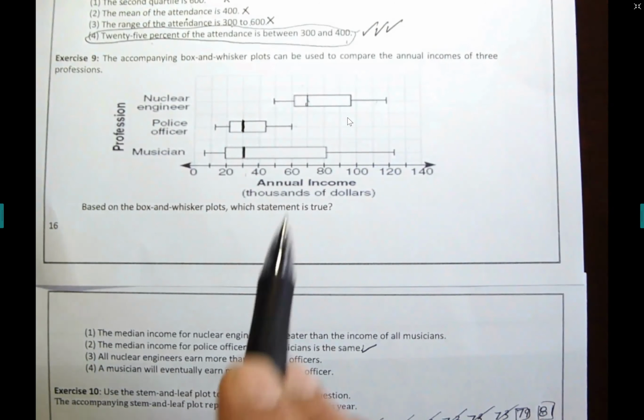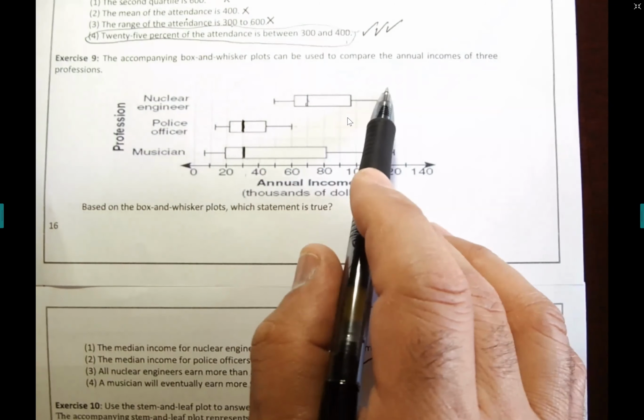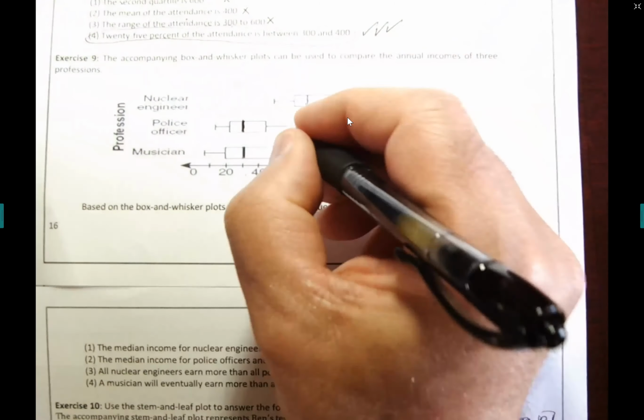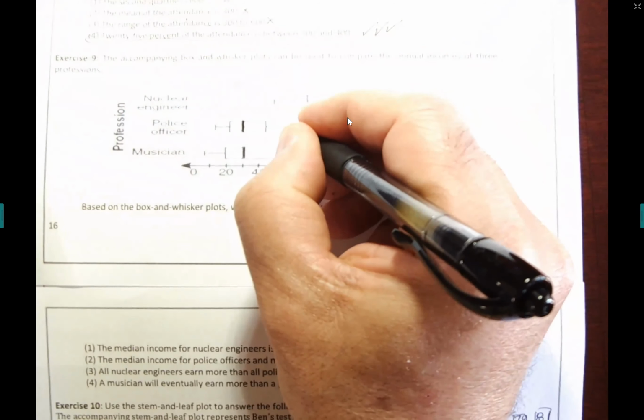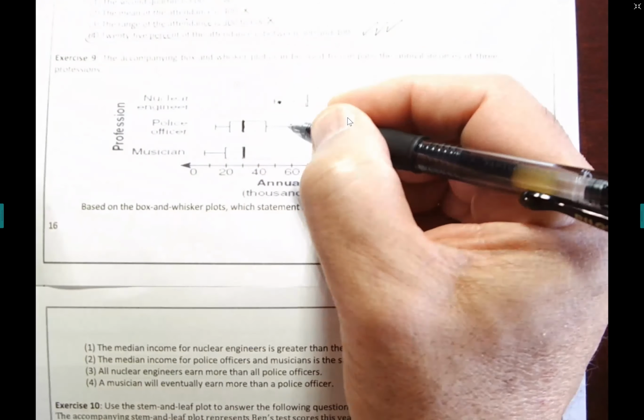All nuclear engineers earn more than all police officers. Well, the nuclear engineers, yeah, earn more, but not more than all police officers. Look, this police officer right here, guys, earn more than this guy right here. So that's not a true statement.